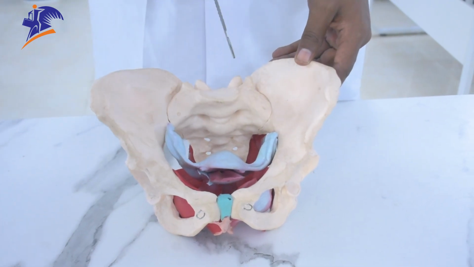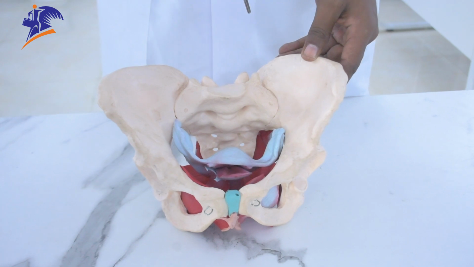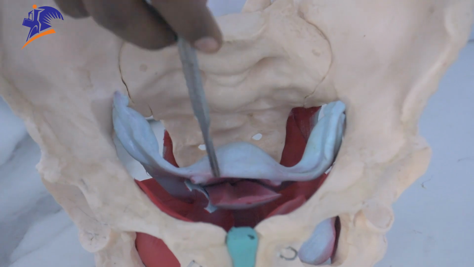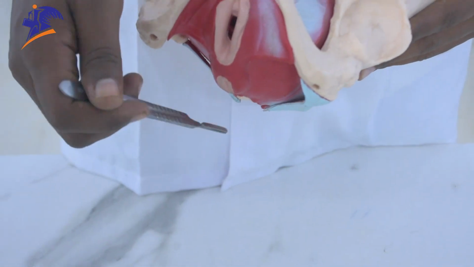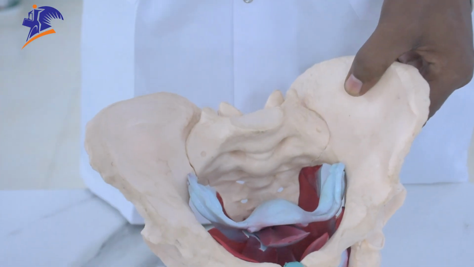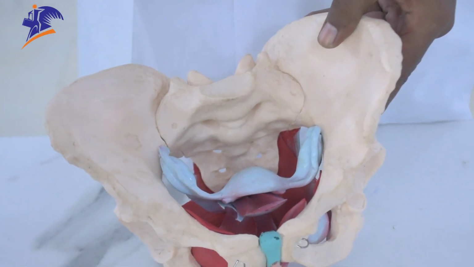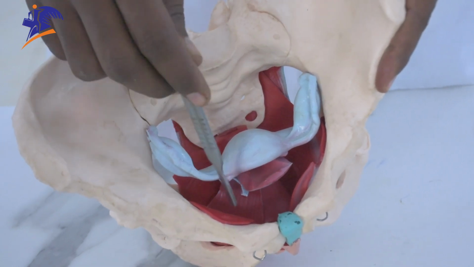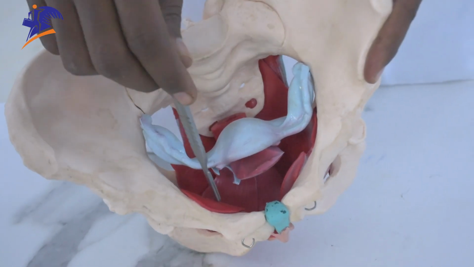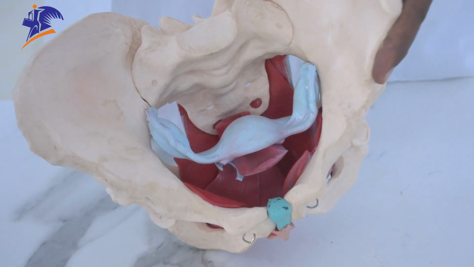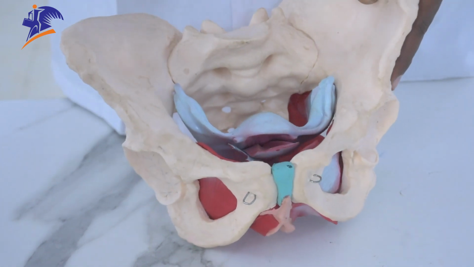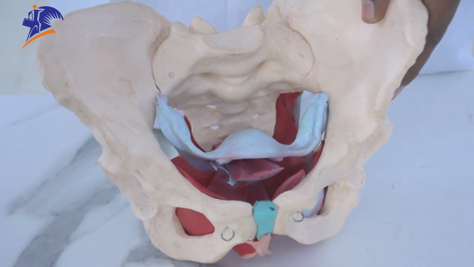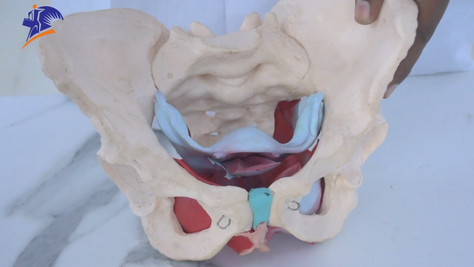In the pelvic region, regarding the pelvic wall, we have muscles located laterally, and we have the muscles which form the pelvic floor. The muscles that form the wall of the pelvis are the obturator internus, which originates from the inner side of the obturator membrane and adjacent bones. And also we have the piriformis, which is not found here in these mannequins. And also we have the coccygeus.